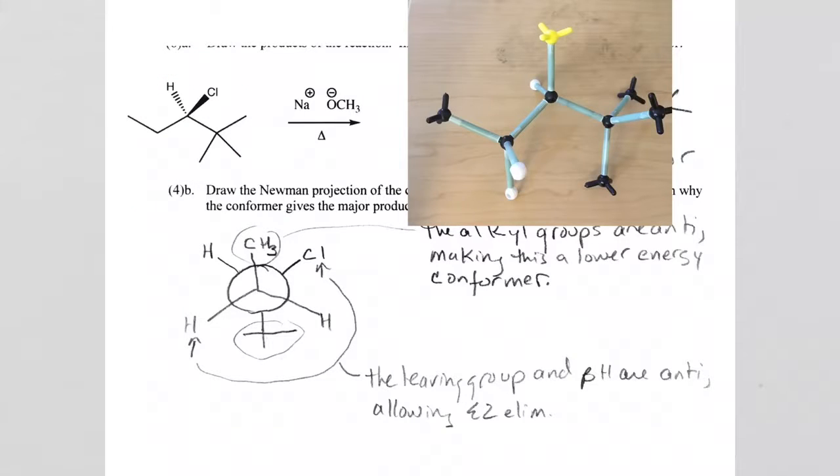So here I have the model that I built, and you can see the T-butyl group is right here. You can see that the chlorine group is right here. You can see that the hydrogen that's bonded to that chlorine is right there.